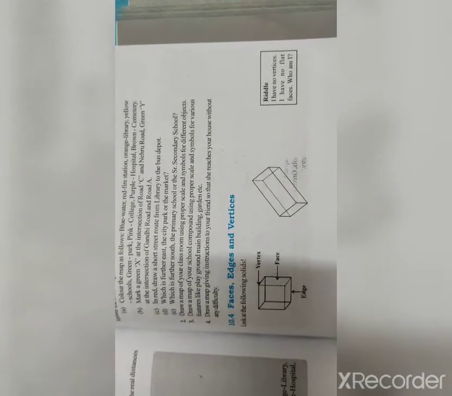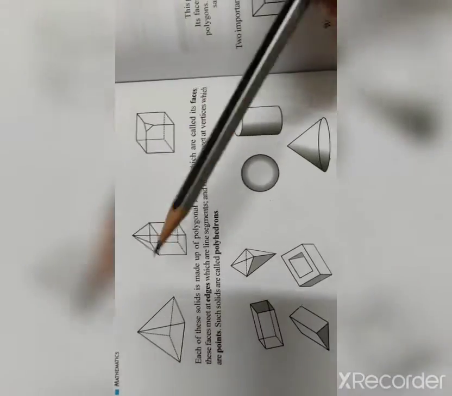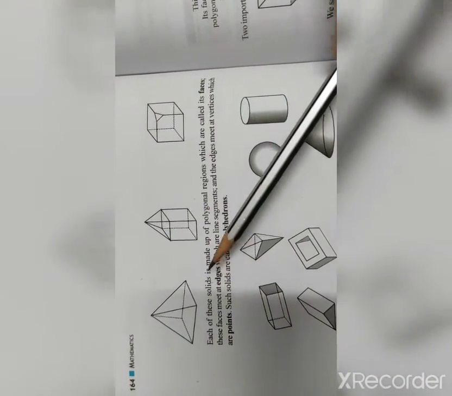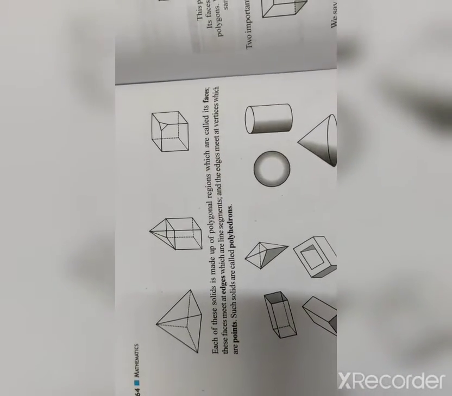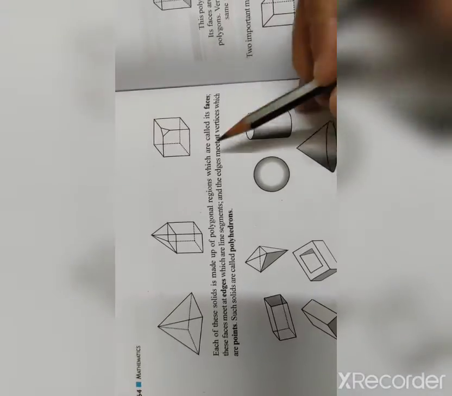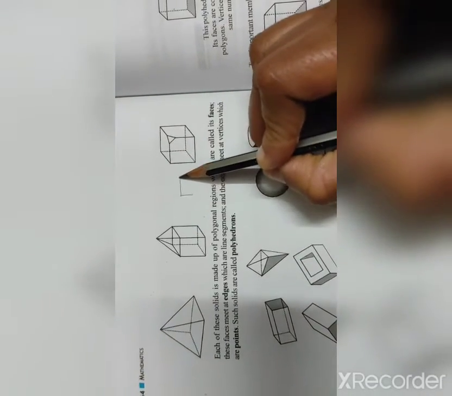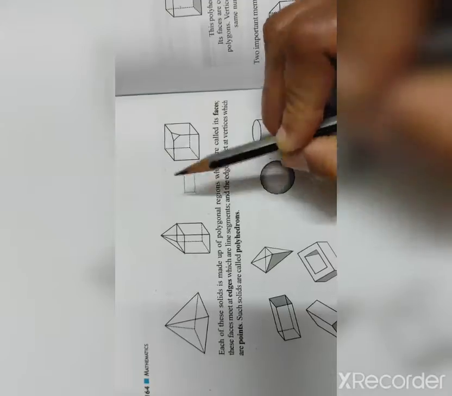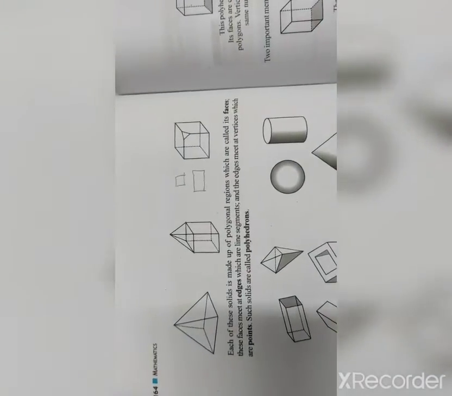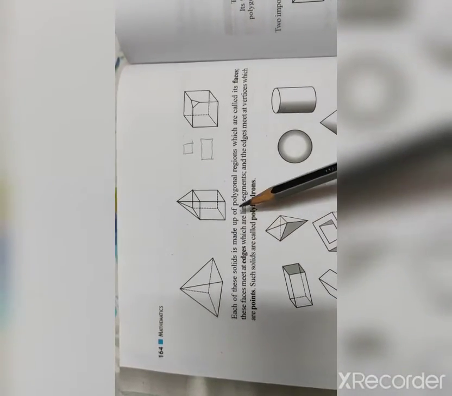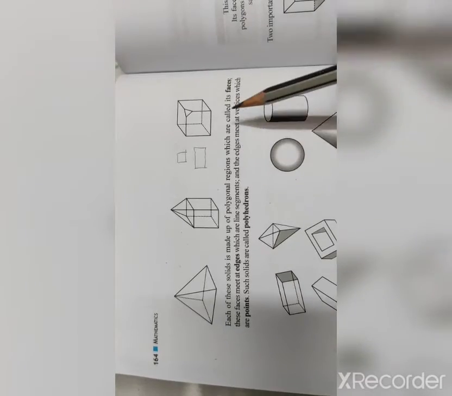We can see a riddle: I have no vertices, I have no flat faces. Who am I? Cylinder. Easily we can say that. Now see here, each of these solids is made up of polygonal regions. Polygons, what? Closed shape. Suppose a rectangle is a polygon, a square is a polygon. So each of these solids is made up of polygonal regions which are called its faces.